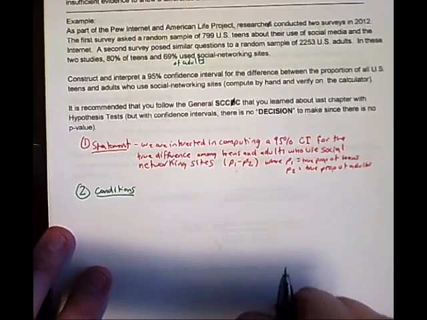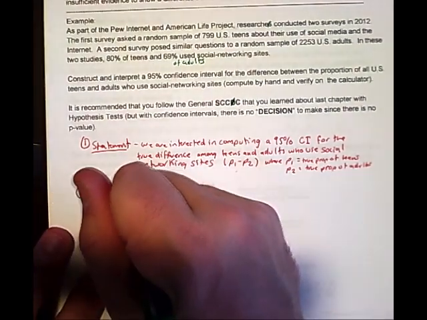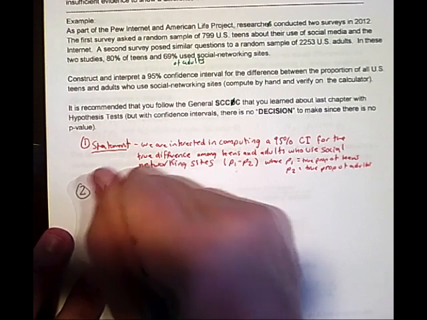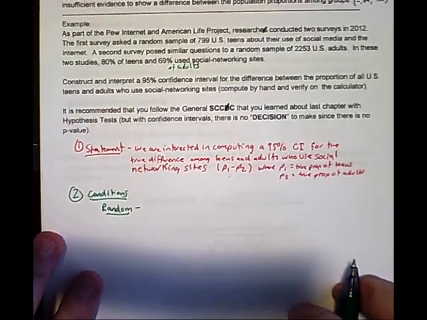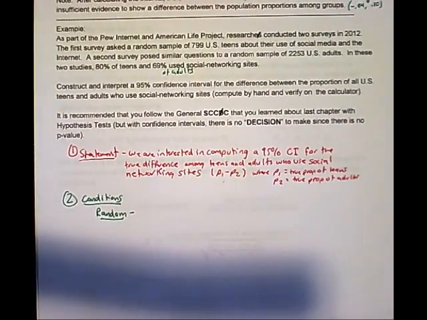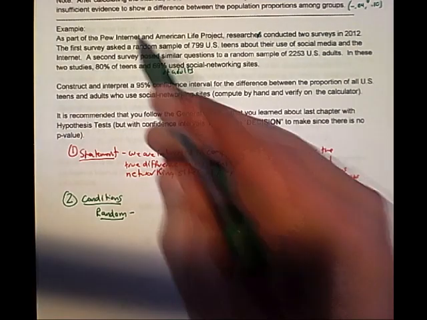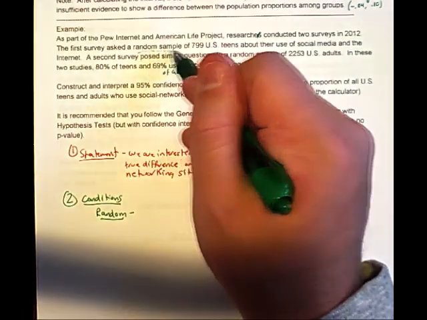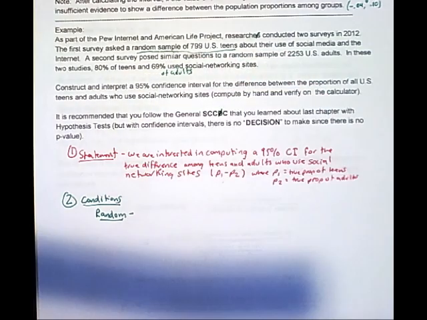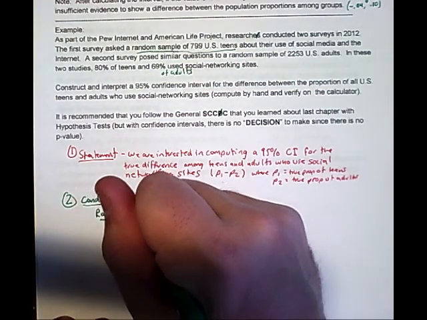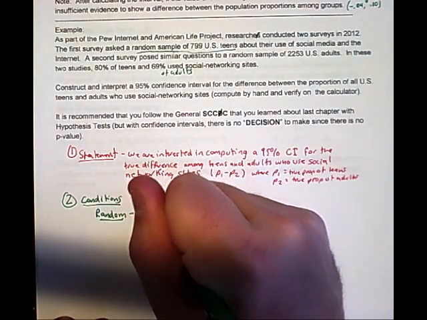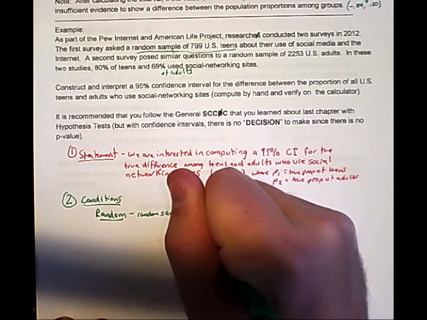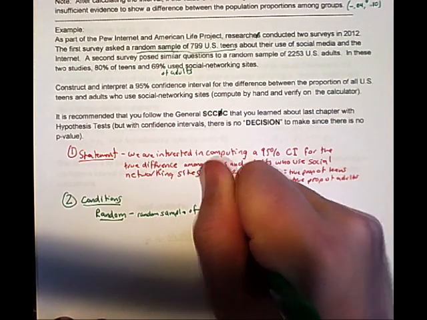Conditions. Okay. First condition is random. All right, so let's go back into the question. All right, the first survey asked a random sample of the teens. Okay, so right here I'm going to write random sample of teens stated.